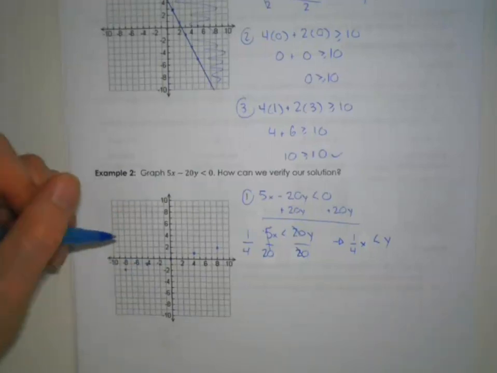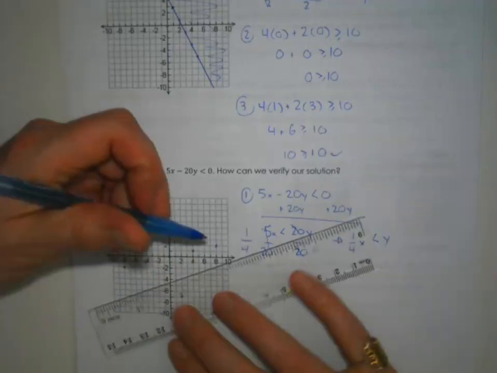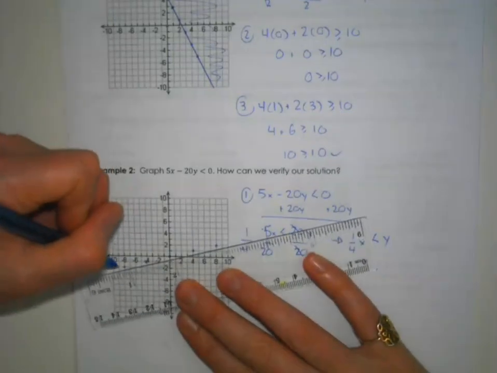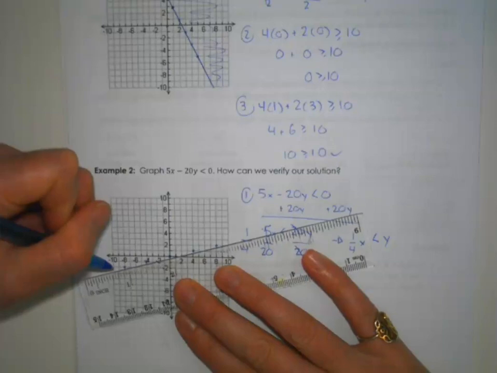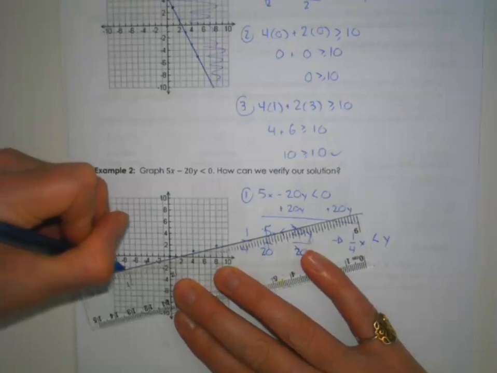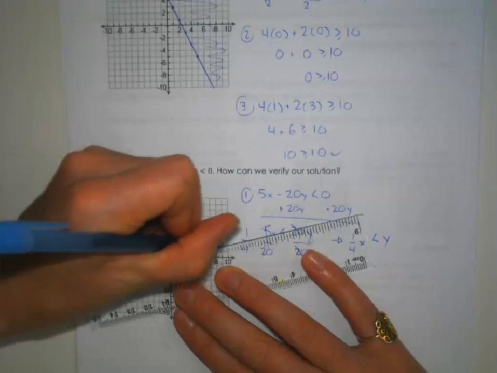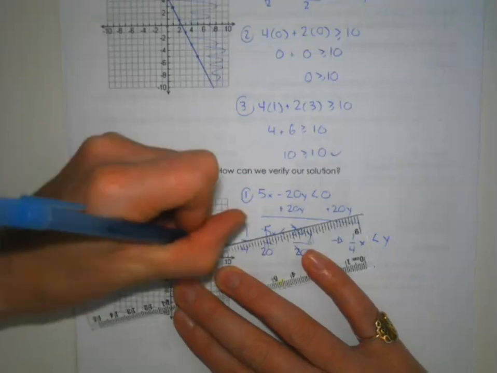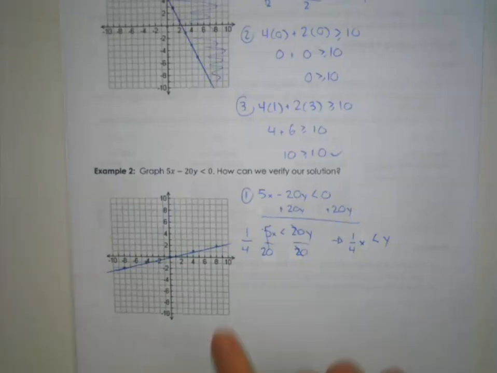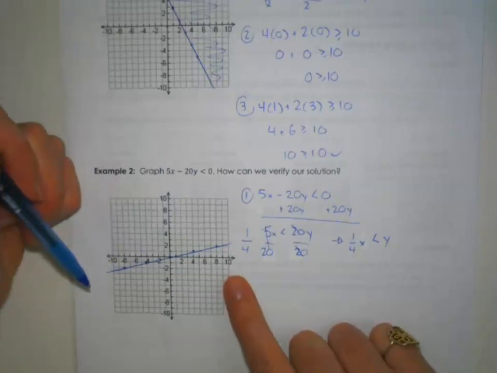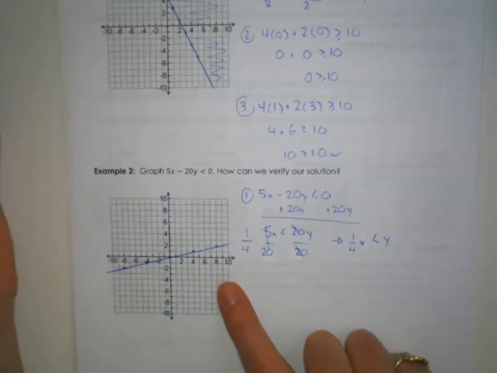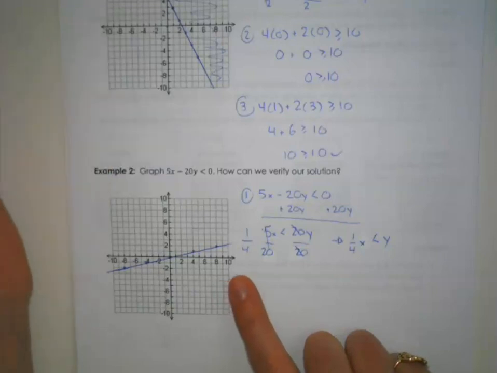Okay, and then I'm misplacing my ruler here. So we just want to draw in the line there. Oops. That's working out really well. Okay, all right, so there's my line, and then we just want to figure out where we would shade.